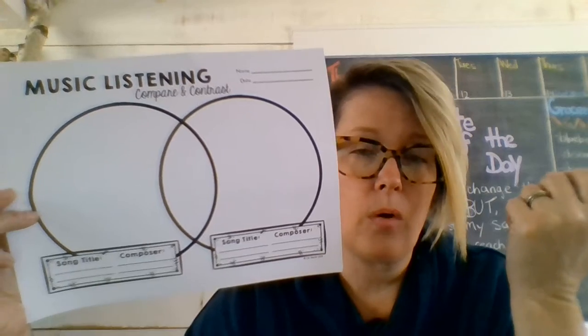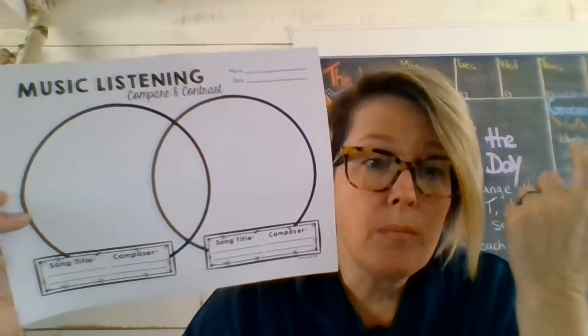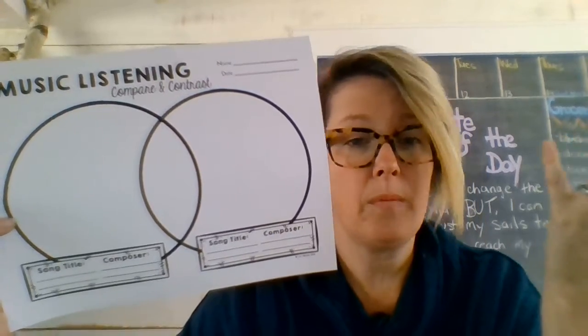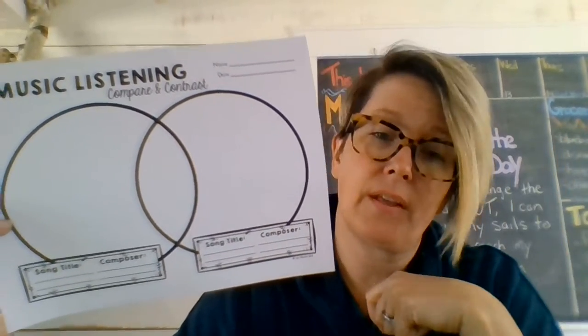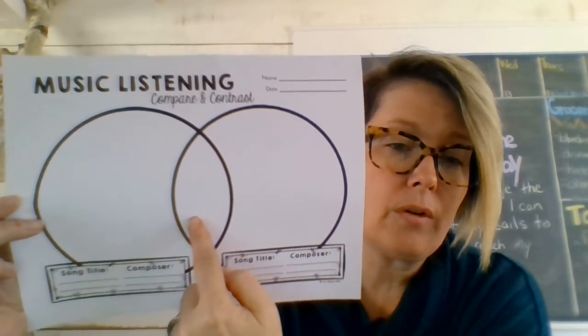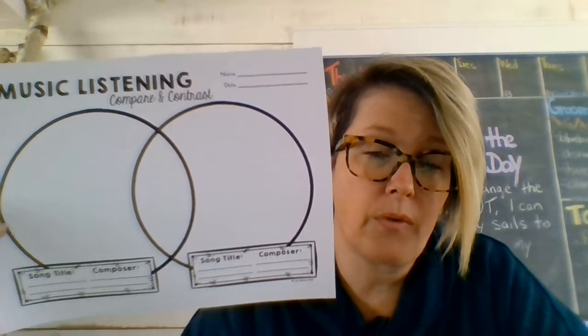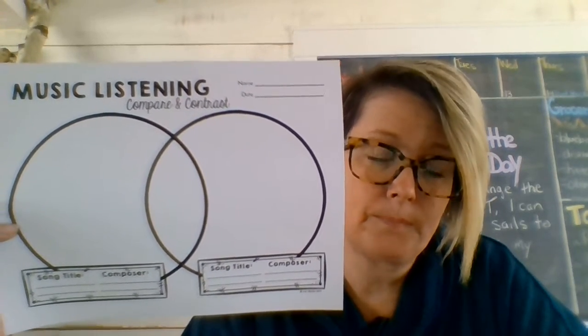If you really like it, or if it's too slow for you, or if you heard it in a movie somewhere and you can't remember the movie, or maybe you do remember the movie. Lots of different things like that, whatever you think. Then in the middle right here, this is where you're going to write down some of those terms and some of your ideas that you think are the same between both of those pieces of music.